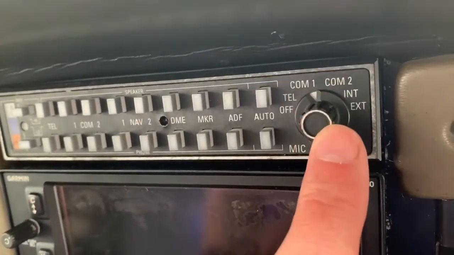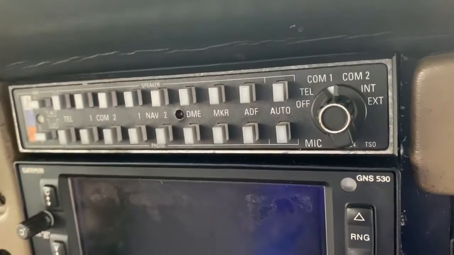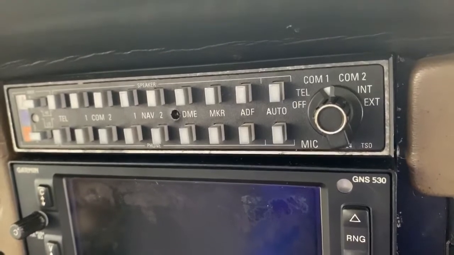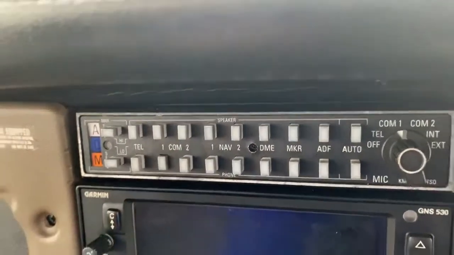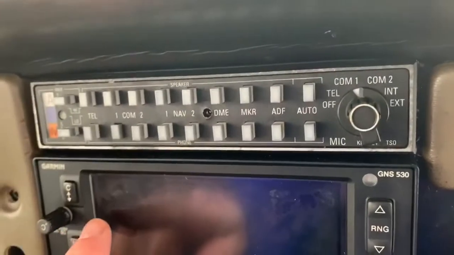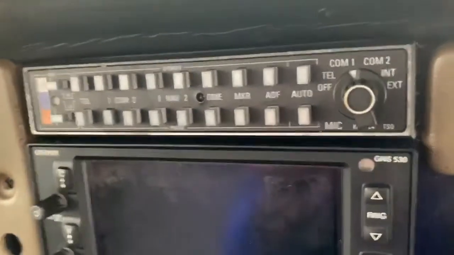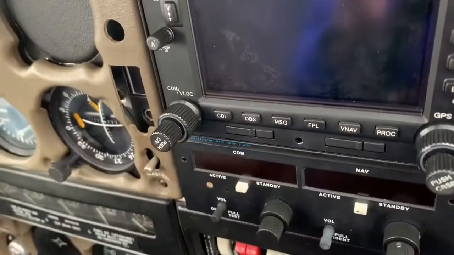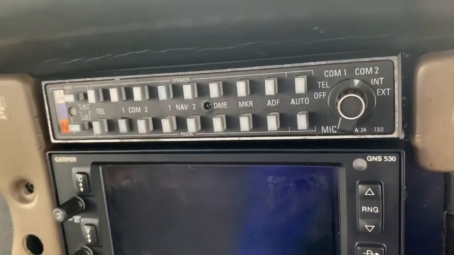So here's our talk switch. So right now I am talking to whatever's dialed into my COM 1, but I'm not listening to anything. Well, that's no good. So there we go. Now we're talking and listening to the active frequency in COM 1. If I want to change to my second radio, I can come over here and go COM 2.